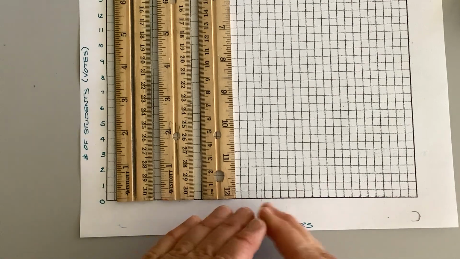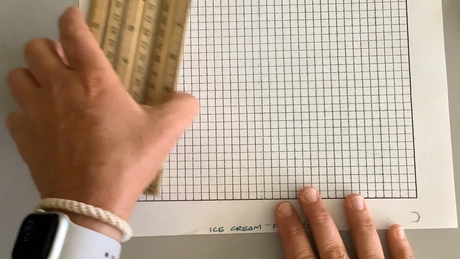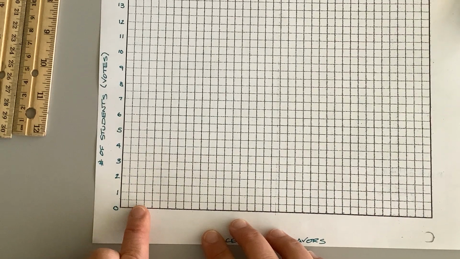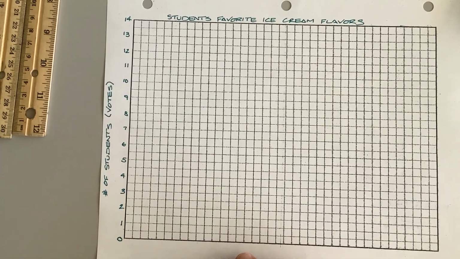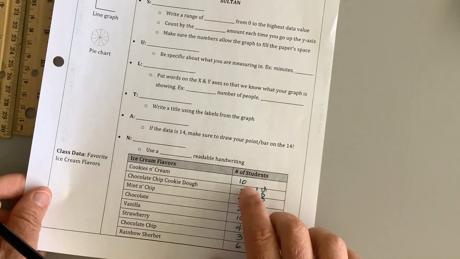And because I've counted the number of boxes and your number of flavors isn't changing from mine, I know that we can do a space, a 3-box bar, and then a space, and then our next bar. So here we go. I am going to do the first flavor, which is cookies and cream. And the cookies and cream value for my sample is 10.